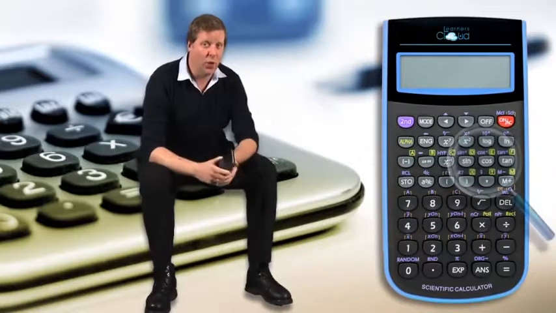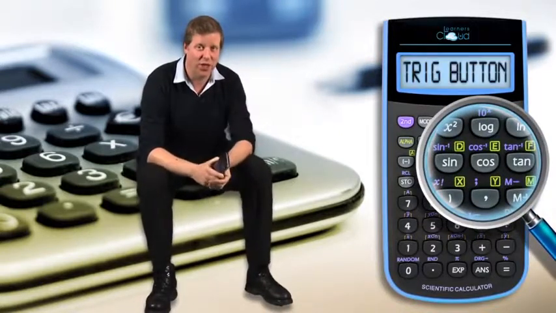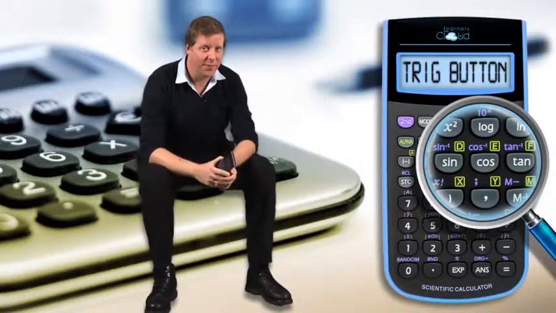Now, for higher GCSE candidates, you need to know how to perform calculations using trigonometry. And if we look at the keys on our calculator here, you can see quite clearly indicated the sine, cosine and tangent ratios on the keys here.